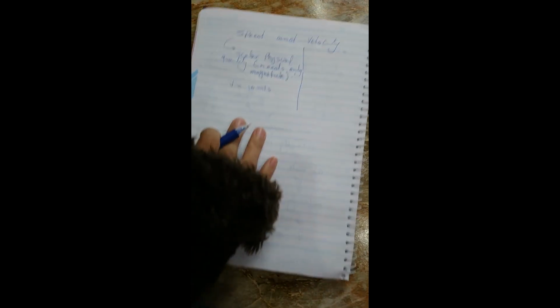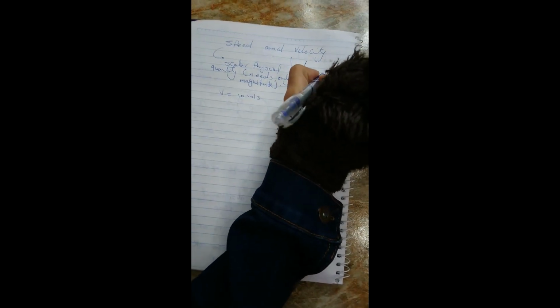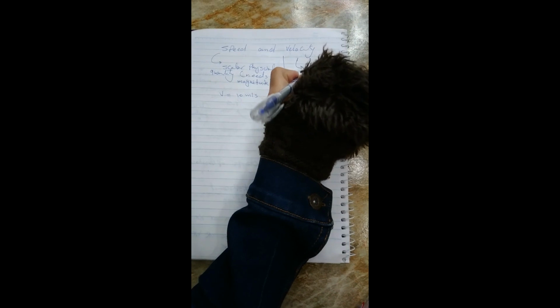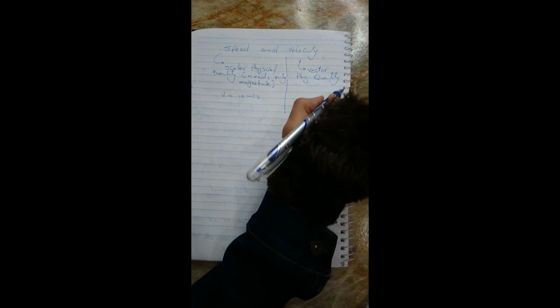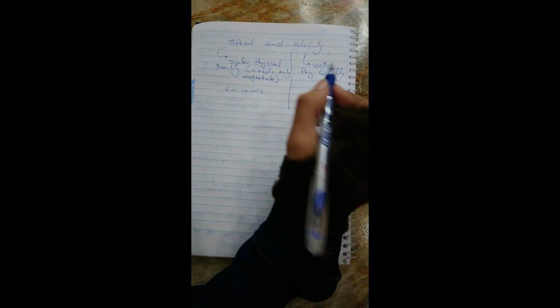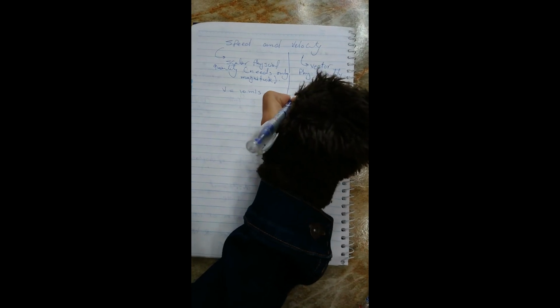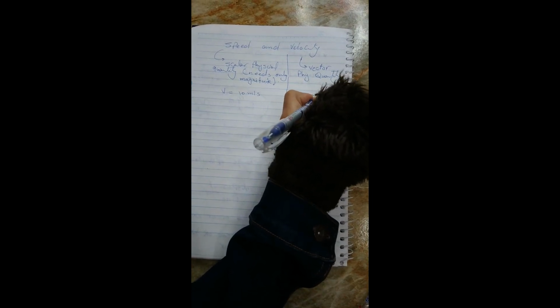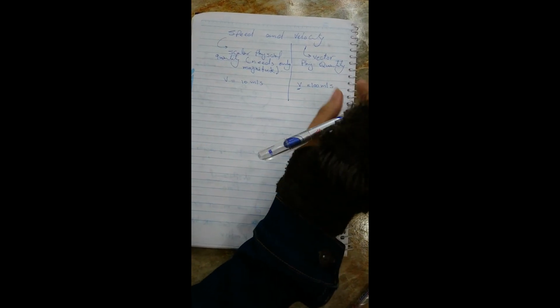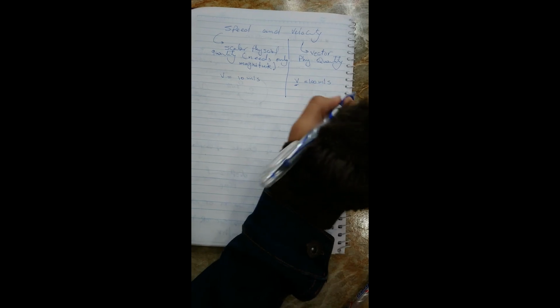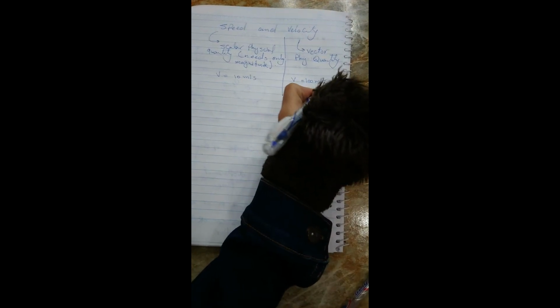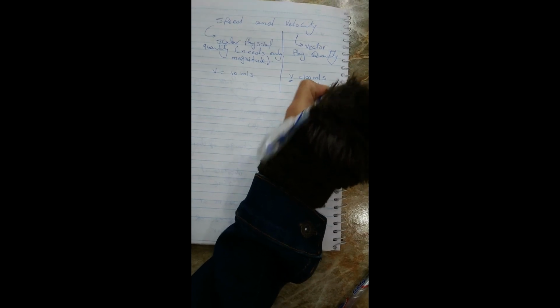What about velocity? Velocity is a vector physical quantity, meaning it needs magnitude and direction. If we say the velocity equals 100 meters per second, this is a half answer, not a full answer. Why? Because you didn't set the direction of the velocity. We must set it in the positive direction or a negative direction, or to the north or south, and so on.